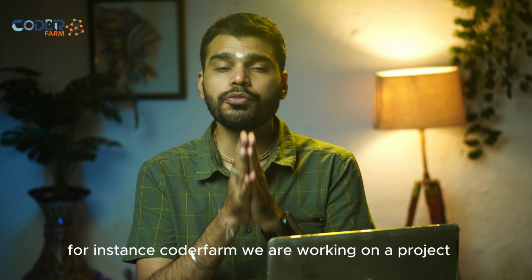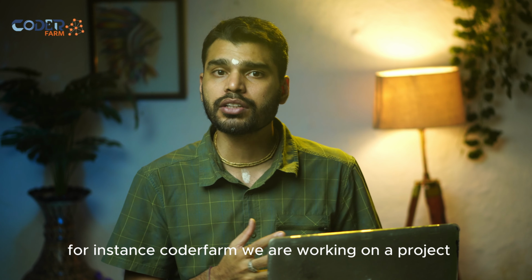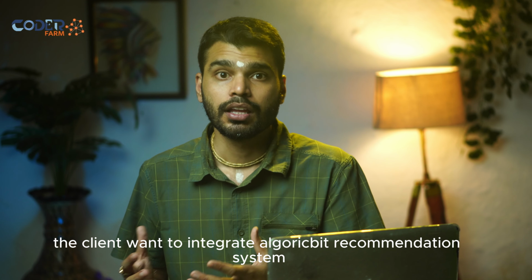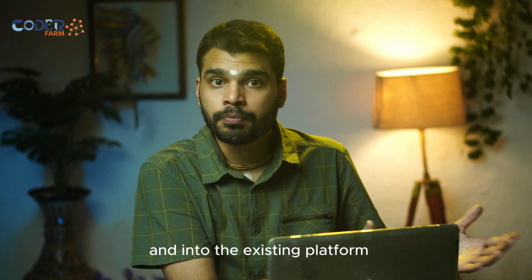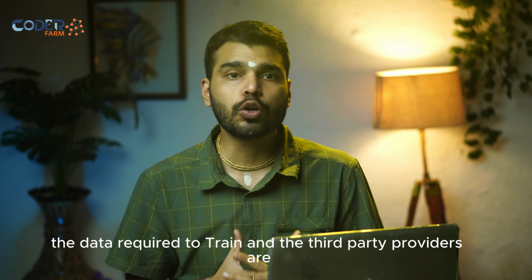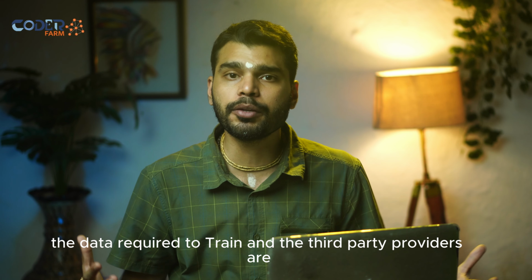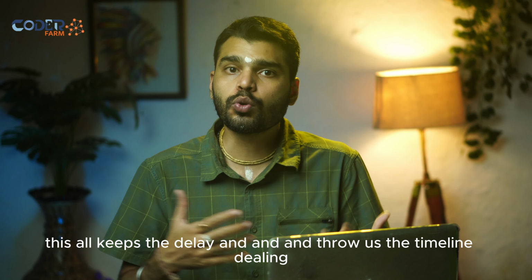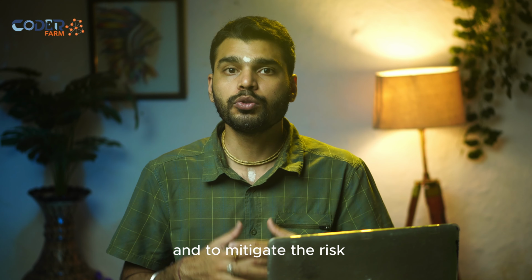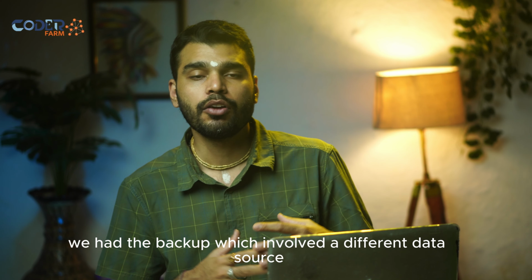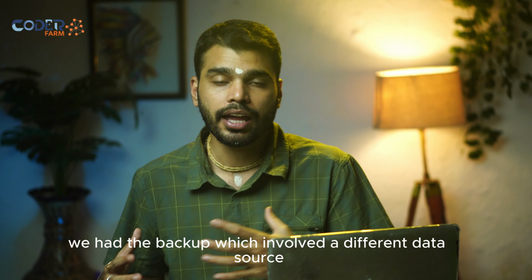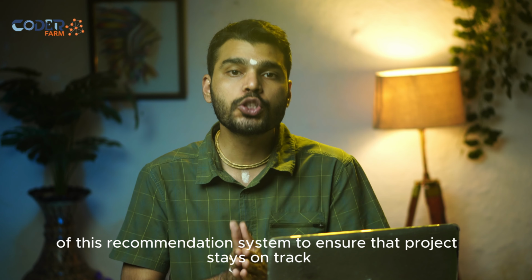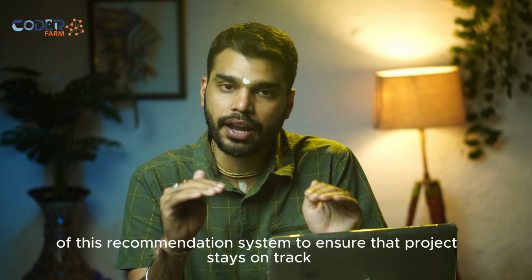For instance, at CoderFarm, we were working on a project where the client wanted to integrate an algorithmic recommendation system into the existing platform. However, the data required to train it and the third-party providers kept causing delays and threw us off the timeline. To mitigate the risk, we had a backup which involved a different data source, and we prepared a simplified version of this recommendation system to ensure that the project stays on track.